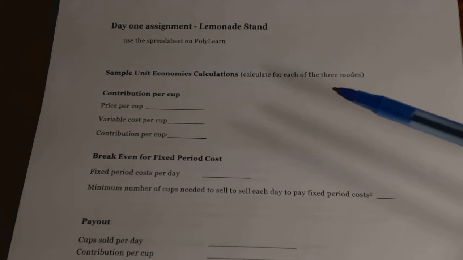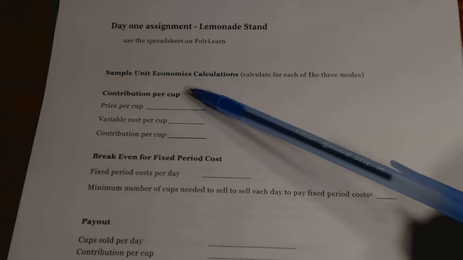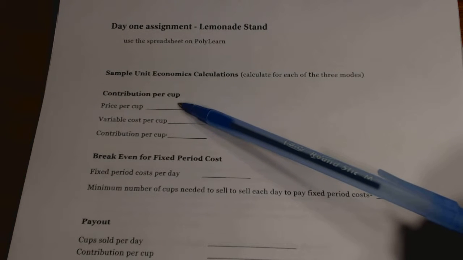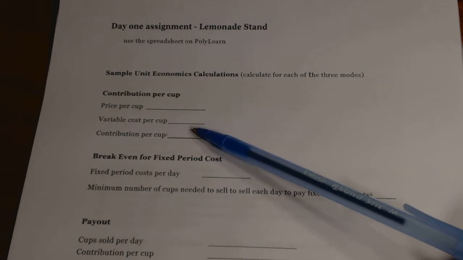So the first thing you want to do is figure out your contribution per unit. This says per cup, but it'd be per unit. So you got your price, in this case, $400 per table. Then we add up all those variable costs and subtract that from the price. That gets you your contribution per unit. Remember, that's your gross profit, basically.